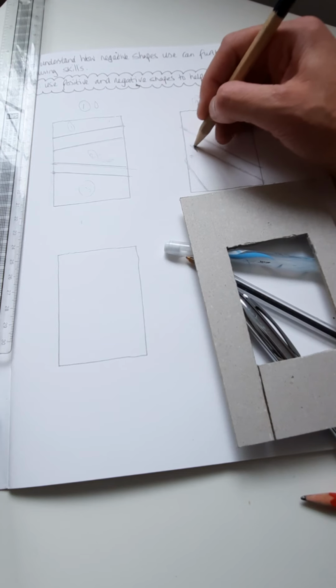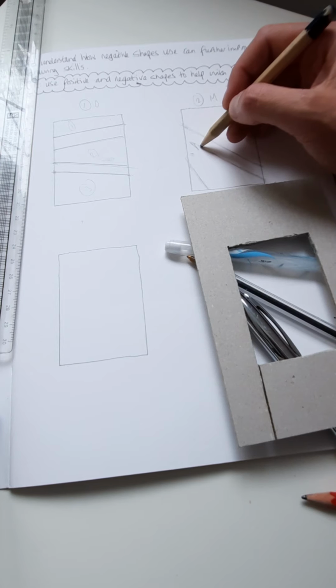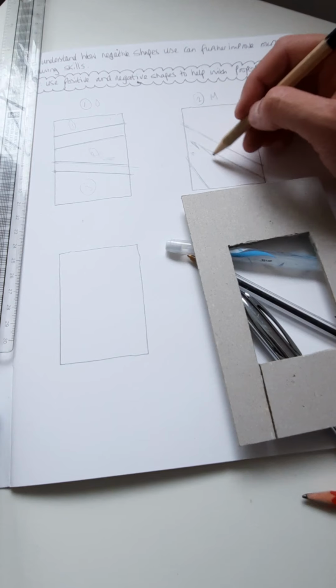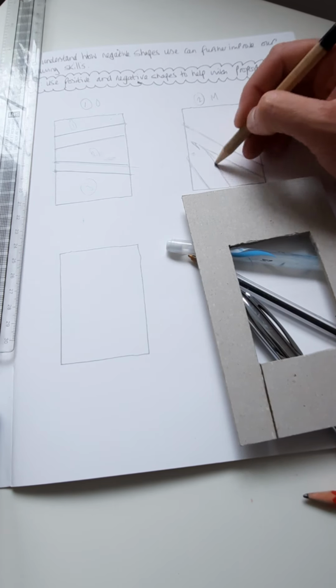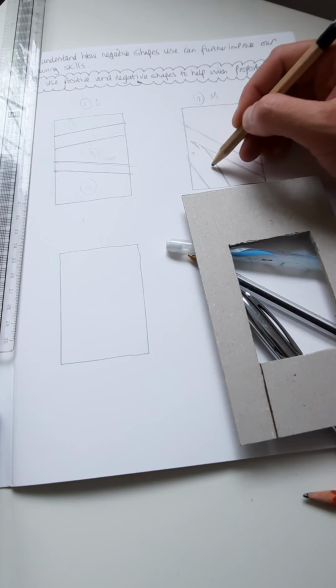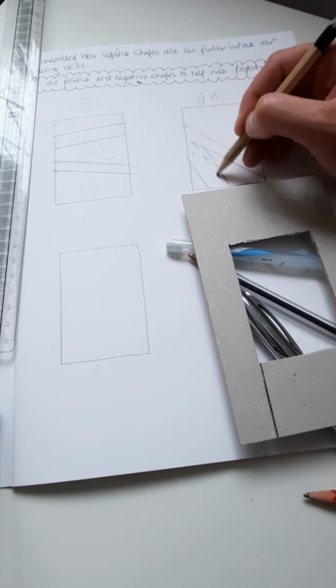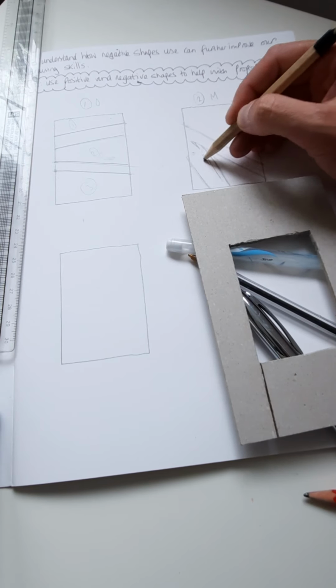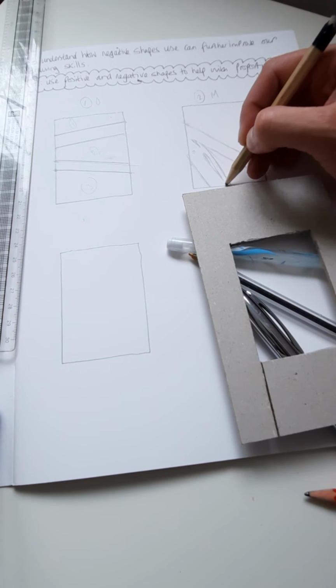I've actually just spotted there an extra negative shape just at the top of the pen lid. And again, found another one. They are easy to miss, apologies.